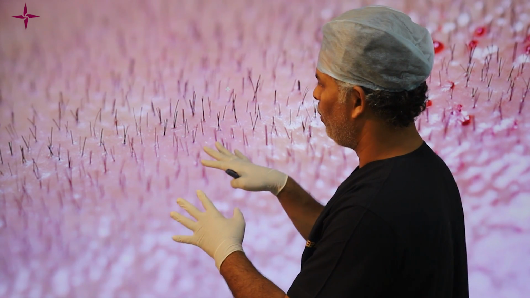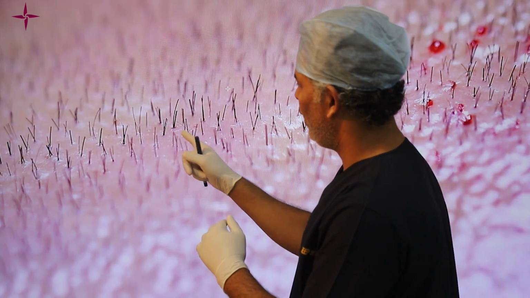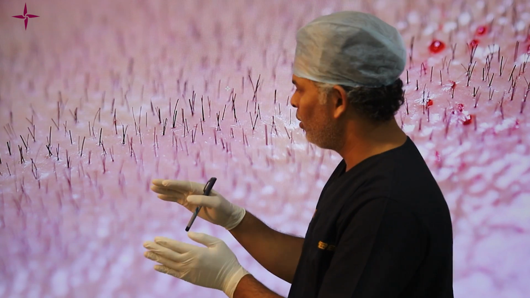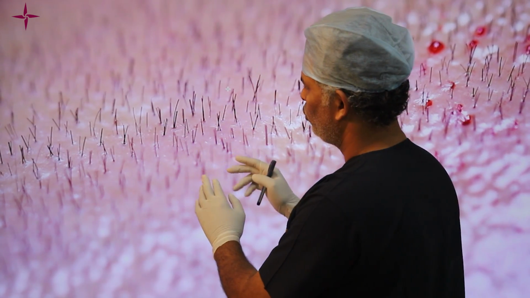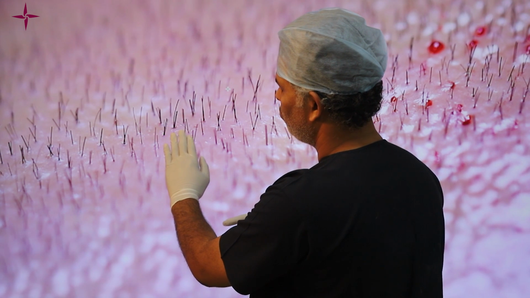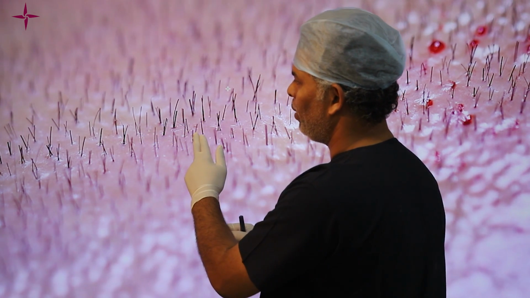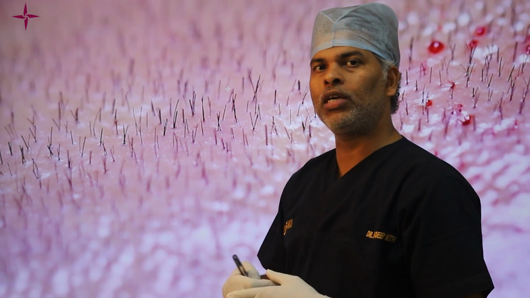Interestingly, all the hair are not very acute to the scalp. So this is almost the mid scalp, the mid part of the scalp, where you can see the hair are not very acute. They are towards the obtuse side. So these are all natural hair. They are not planted hair. If you see, they are close to around 70, 80 degrees to the scalp. So naturally also, sometimes you could find these kinds of angles on the scalp.